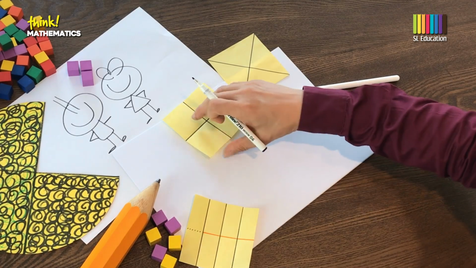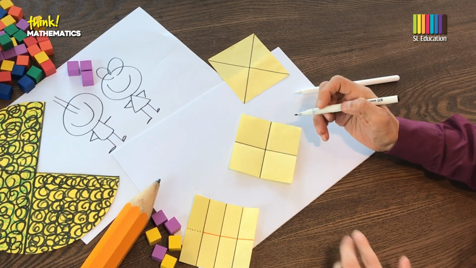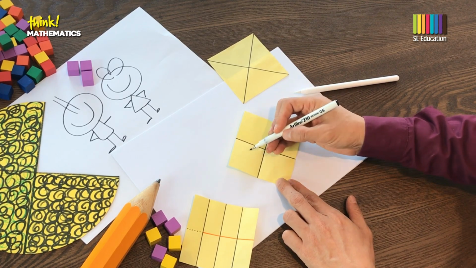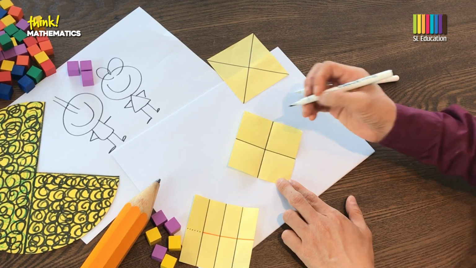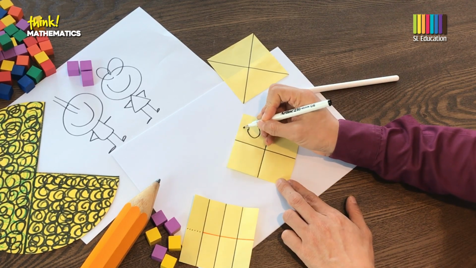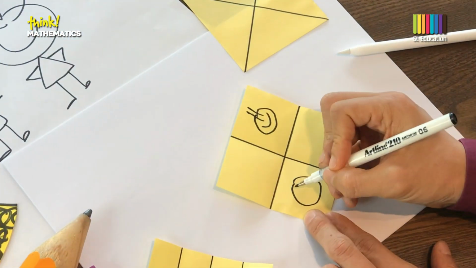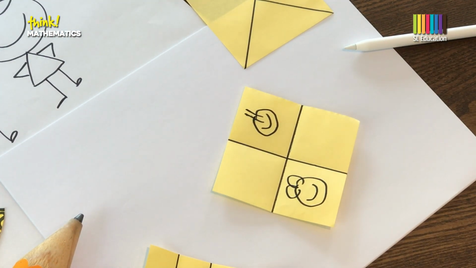Method 2. This is the whole cake, and Spiky and Curly share 3/4 of the whole cake. Spiky takes 1/4, Curly takes 1/4. Remember, they must share the cake equally.